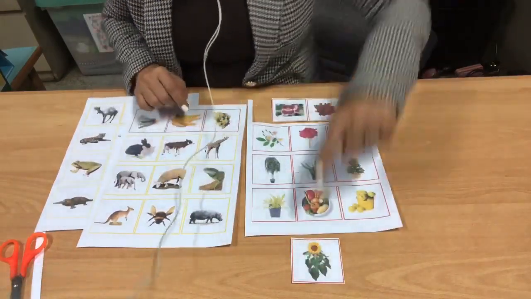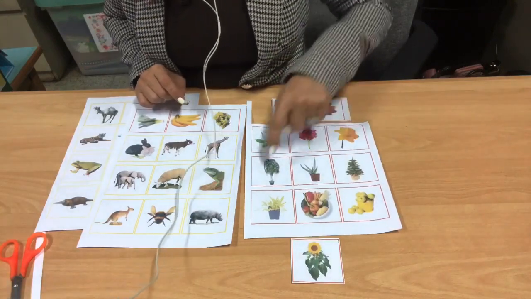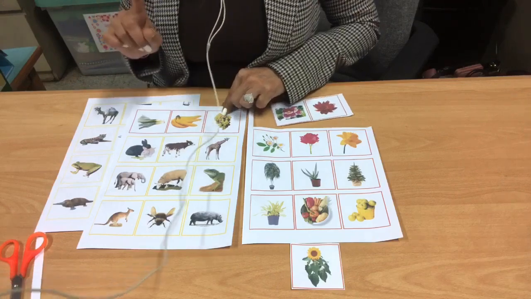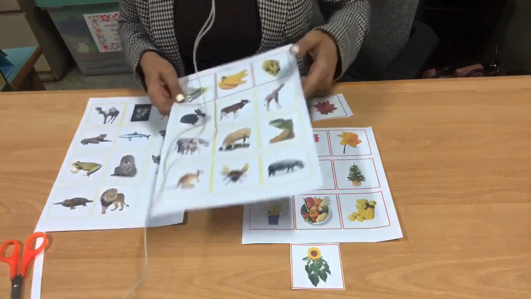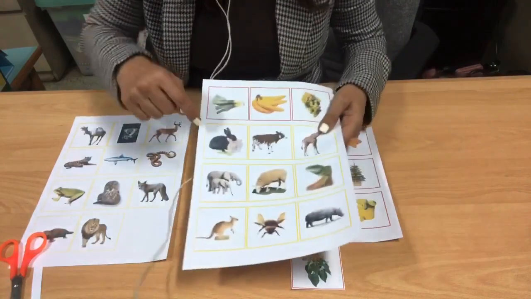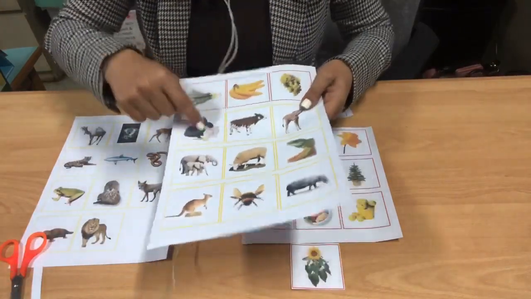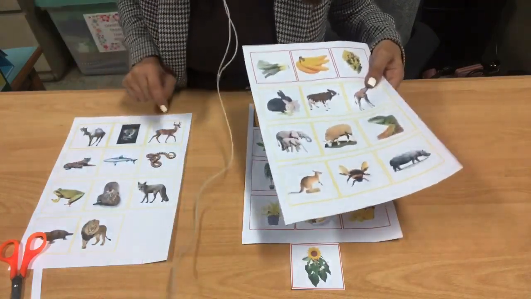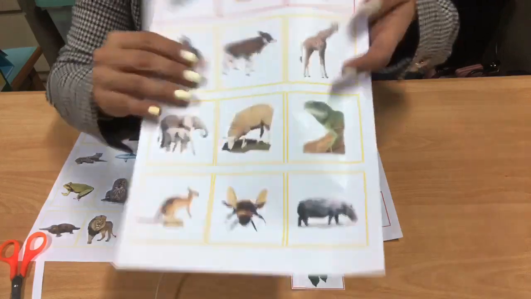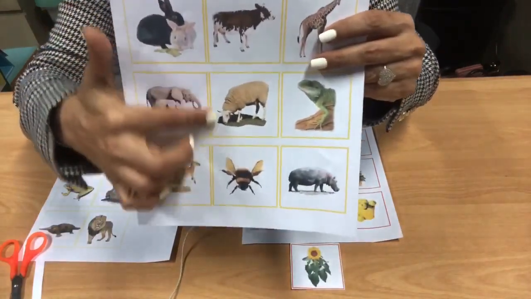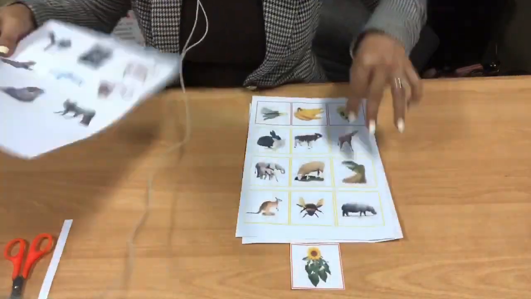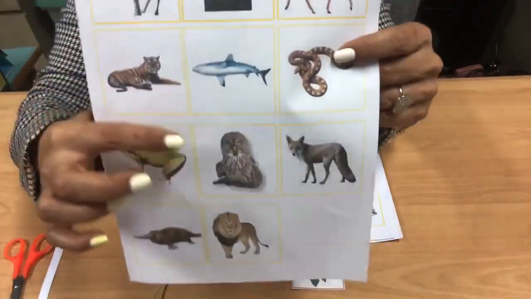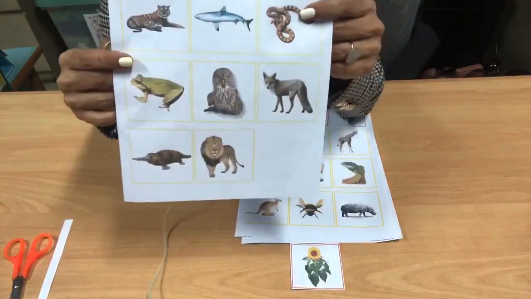So we have 1, 2, 3, 4, 5, 6, 7, 8, 9, 10, 11, 12, 13, 14, 15 pictures which are plants and fruits. And then we have the darker yellow. We have 12 pictures with a darker yellow border. And we have 8 pictures with a very light border.